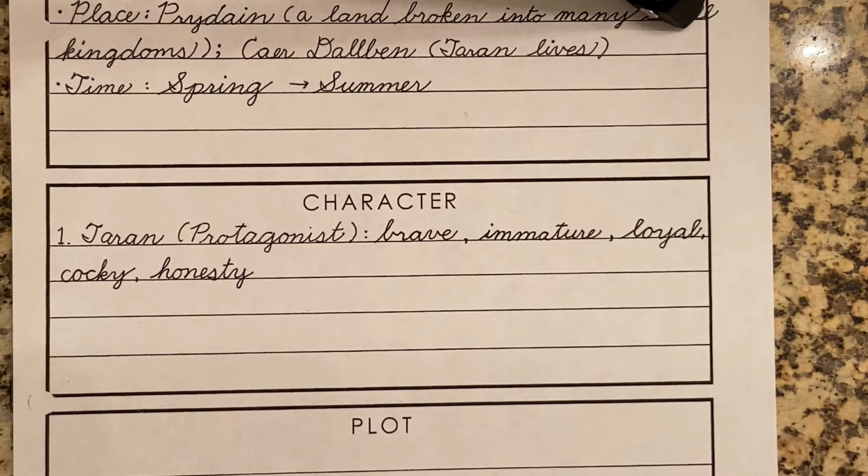So you can see Taran kind of growing up from being a little selfish, immature kid to a really honest and loyal and kind friend later in the chapter. So I would say that's Taran.